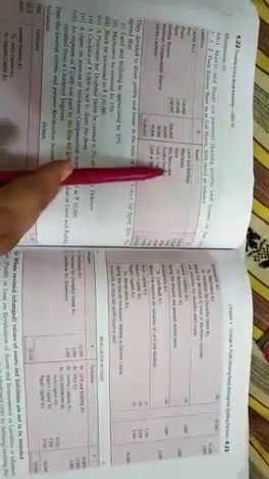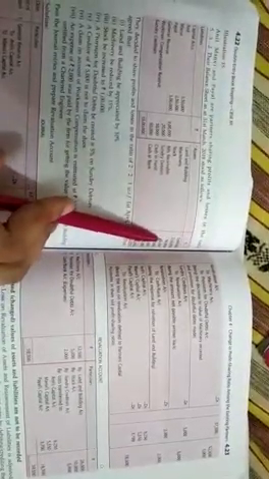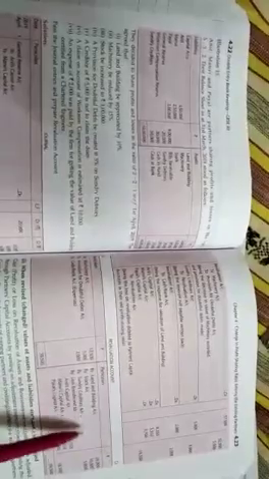Stock to be increased to 1 lakh. Earlier it was 90,000 and now it is increased to 1 lakh. So the difference is 10,000, an increase in asset of 10,000 on the credit side. Provision for doubtful debts at 5% on sundry debtors. That means here we have no provision, but now a provision is created, so it is on the debit side.